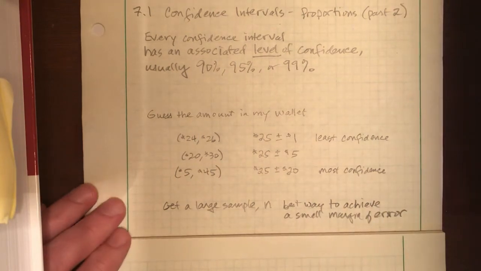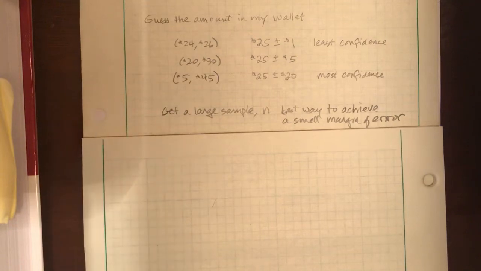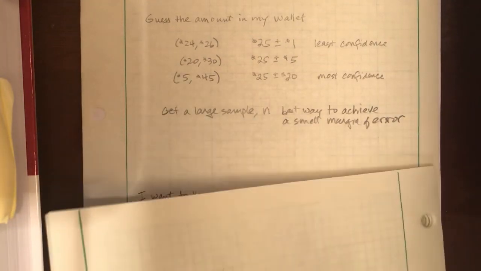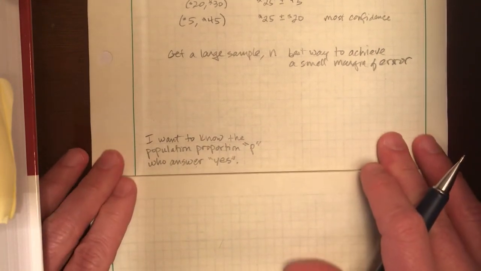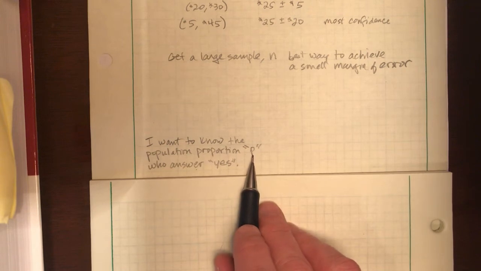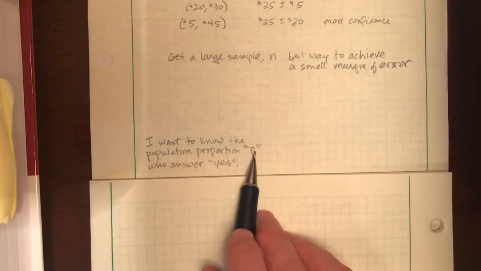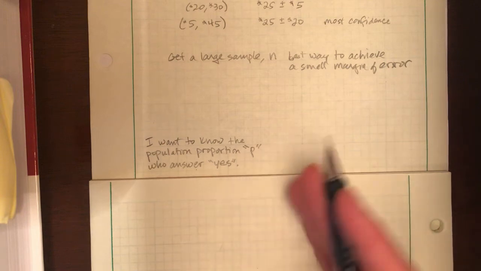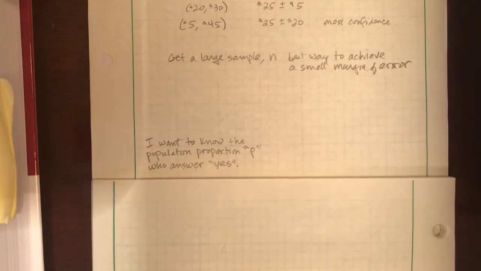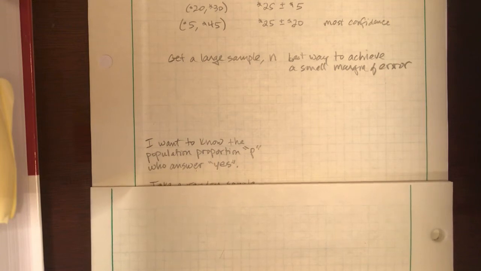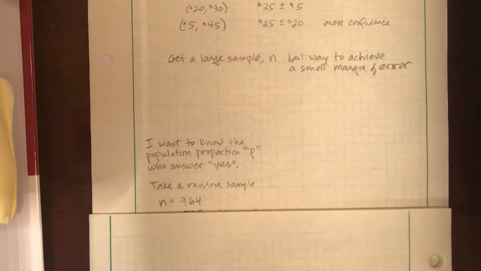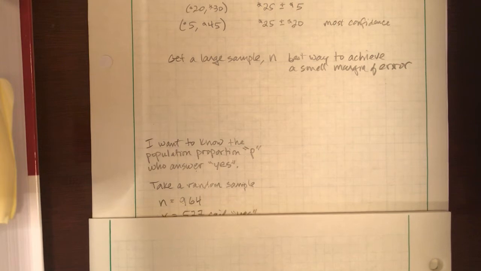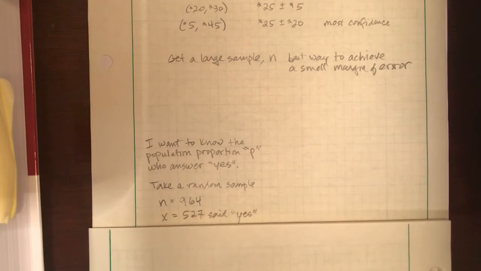Okay, so let's look at one of your examples that you'll see in your homework. Let's start with this question, or this concern. Let's say we want to know the population proportion. Remember, that's just the letter P without a hat. The population proportion of people who answer yes to some question. So how do I do that? We've always said it's nearly impossible to get your hands on an entire population, so what do we do? We settle for a random sample. So let's say I was able to get my hands on 964 people in my population, and 527 said yes.